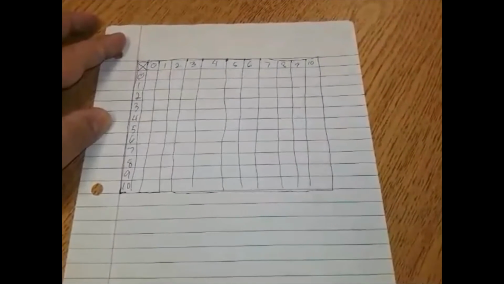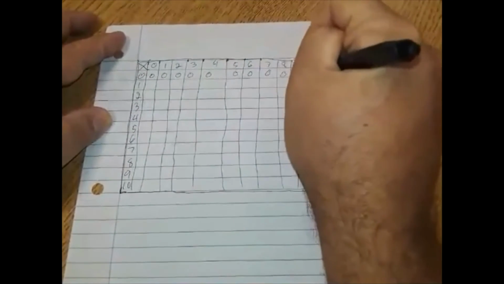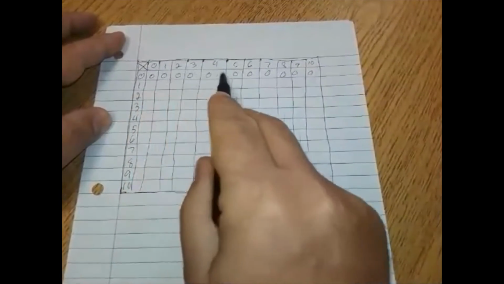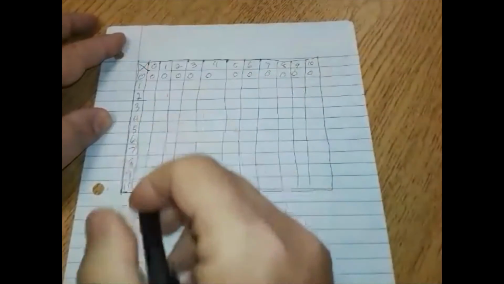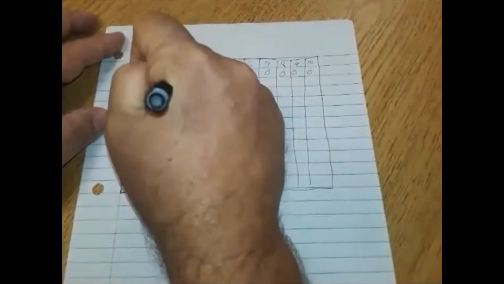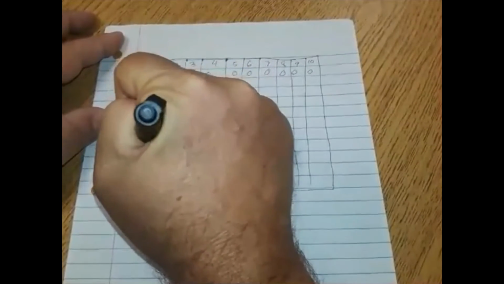And this is also a good way to help us memorize our facts. So going across, anything I multiply by 0 is going to be 0. So 0 times 0, 0 times 1, all the way to 0 times 10 is all 0. And going down, 1 with nothing in it is 0, 2 groups with nothing in it. So these are all 0, so that's easy.